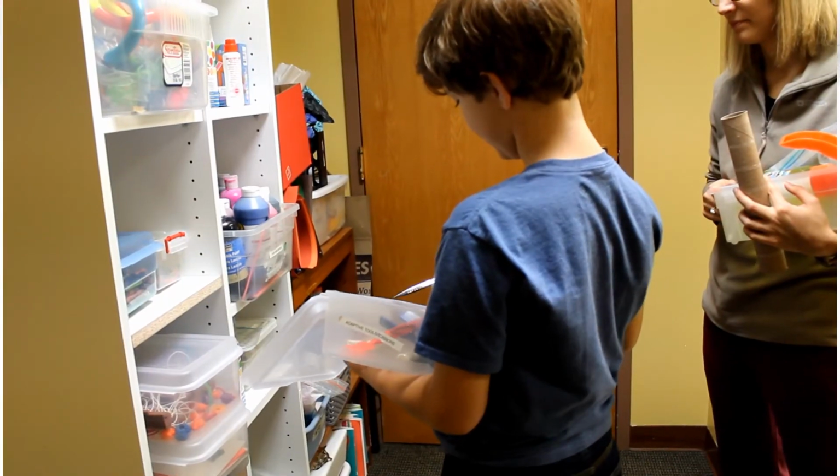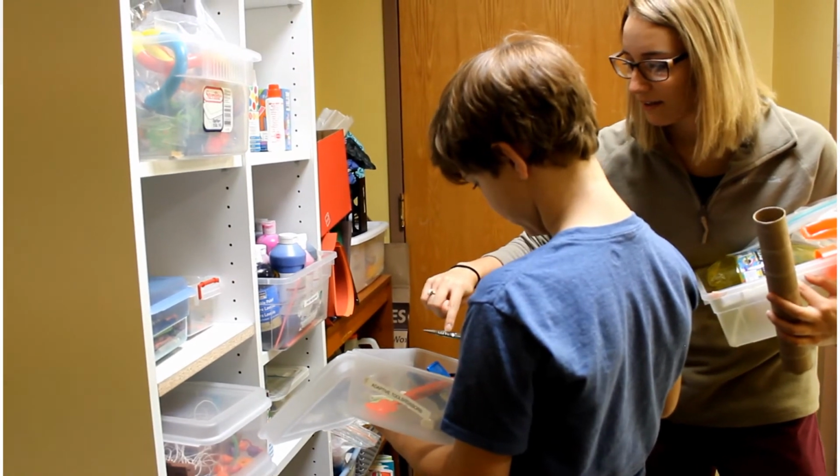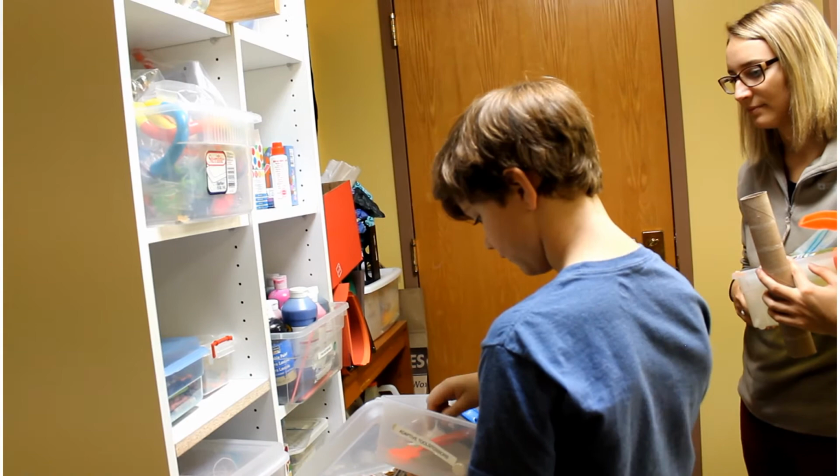In this clip, the boy is looking at adapted scissors in a bin and trying to discriminate between scissors to identify which pair he may need or if he needs a different pair to complete a craft.